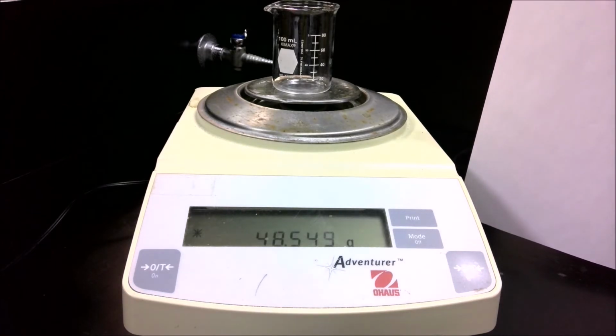Now, normally I would recommend taking the beaker off the balance, but rather than have to reposition the camera, I'm just going to do this right here. I've got my pipette. I'm going to start draining the liquid. Notice the mass is going up as the liquid is added.